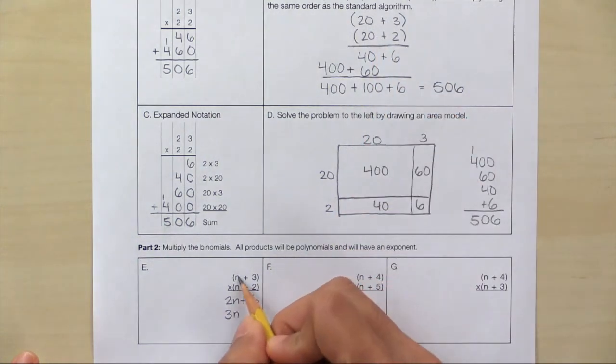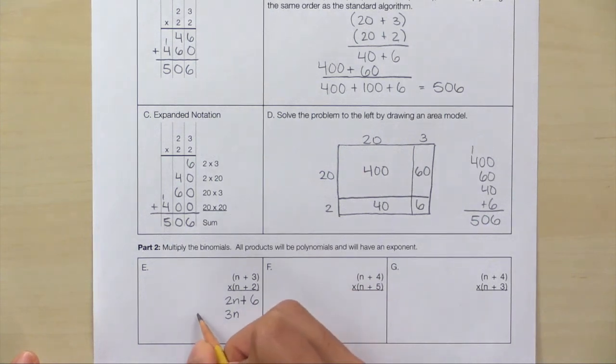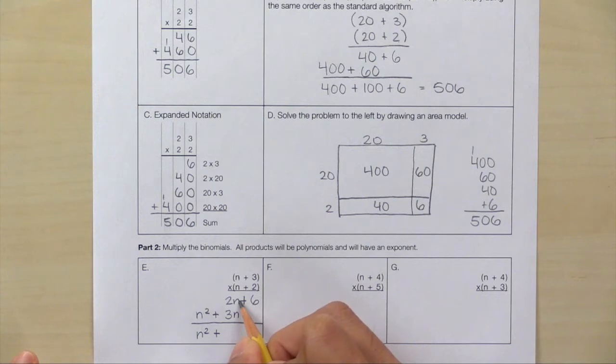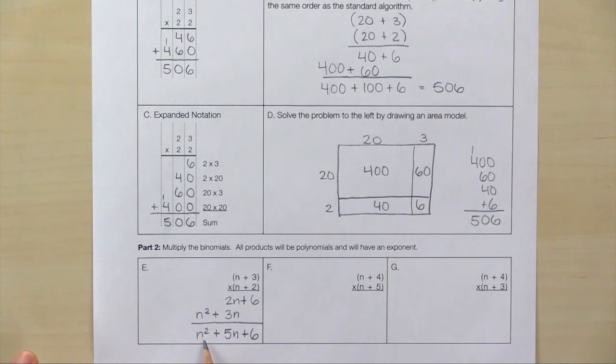So let's do n times n, which is n squared. Add them up. Here we have n squared plus 2n plus 3n gives you 5n. And here we have plus 6. So our final answer is n squared plus 5n plus 6.